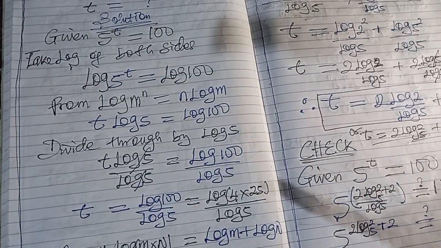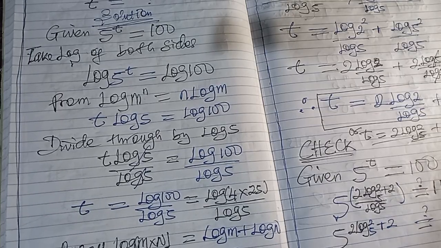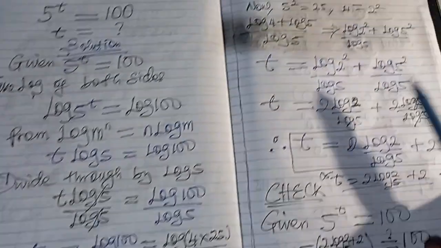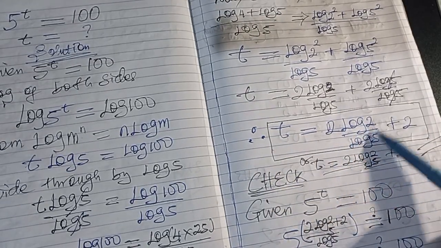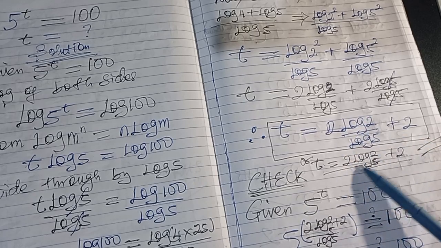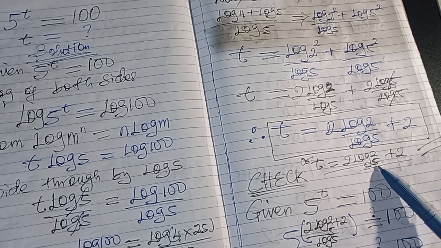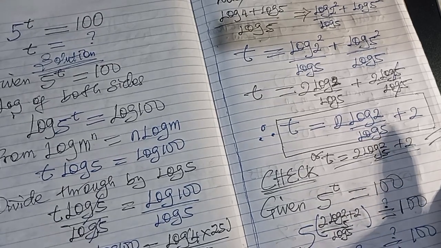So you will now have t equals log 4 plus log 25 divided by log 5. Then solve further, you have the value of t as 2 log 2 divided by log 5 plus 2. Change the base here. You have 2 log 2 base 5 plus 2. Okay, good. So this is how you can solve this problem.